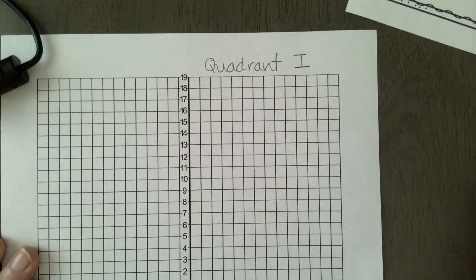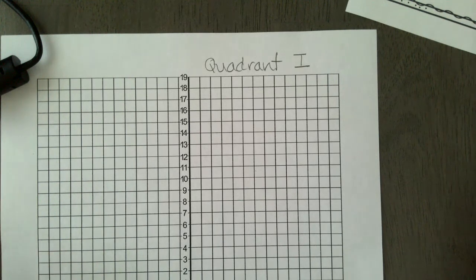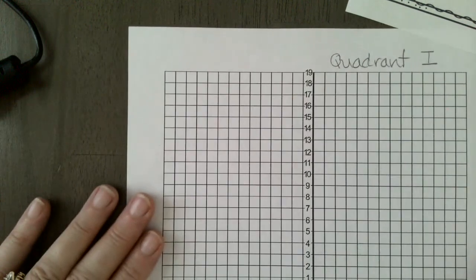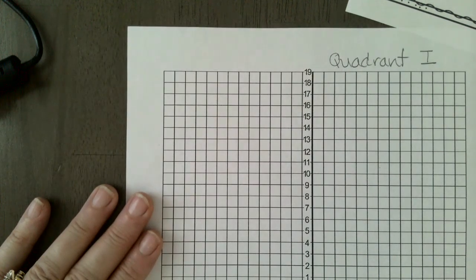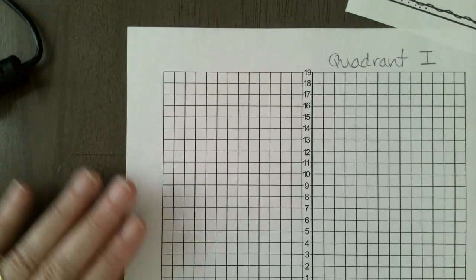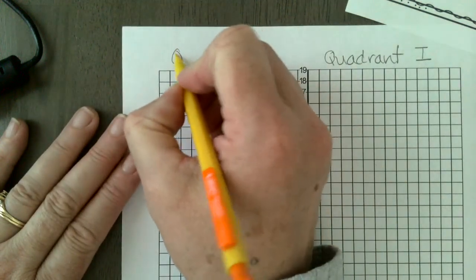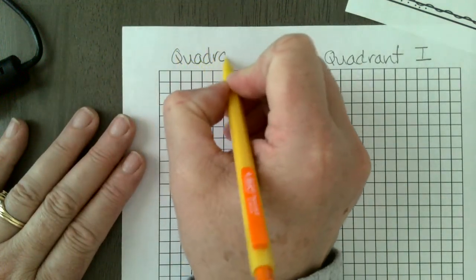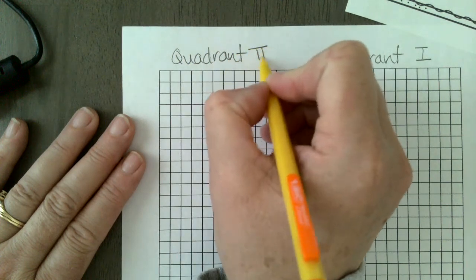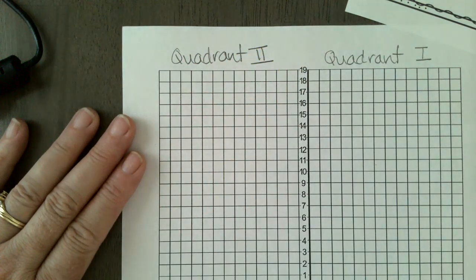Now, quadrant 2 actually moves to the left side. Many of us want to go down and then over. It actually goes towards the left side when we label quadrant 2. And Roman numeral 2. Take a moment to get those written out.